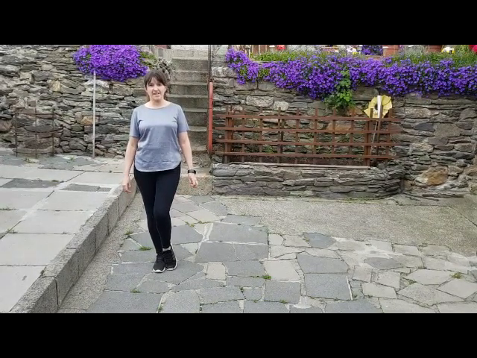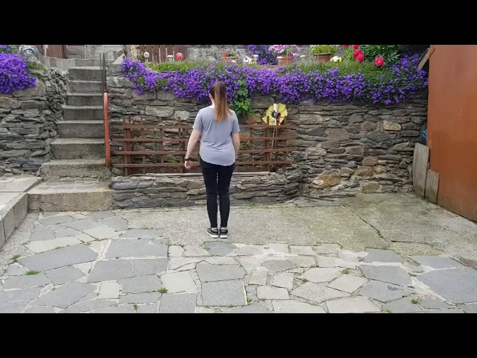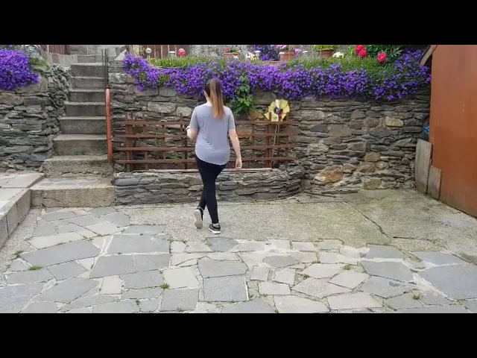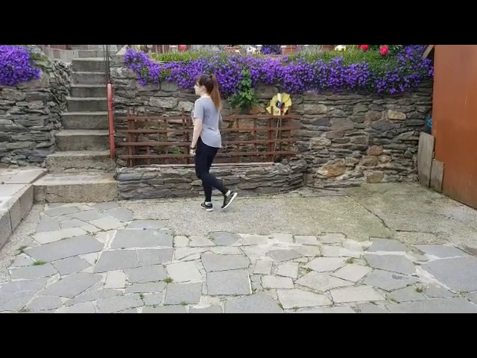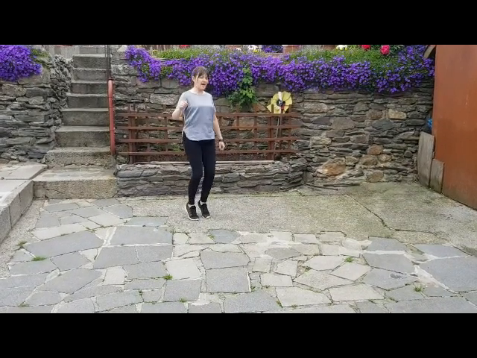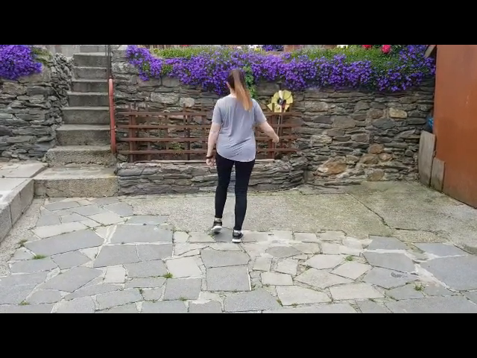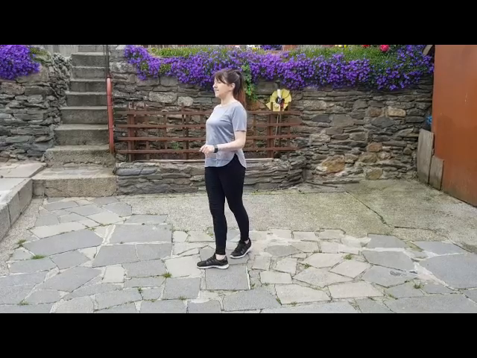No tags or restarts. Now let's go over the dance with the counts. Section 1. 1, 2, 3 and 4 and 5, 6, 7, 8.